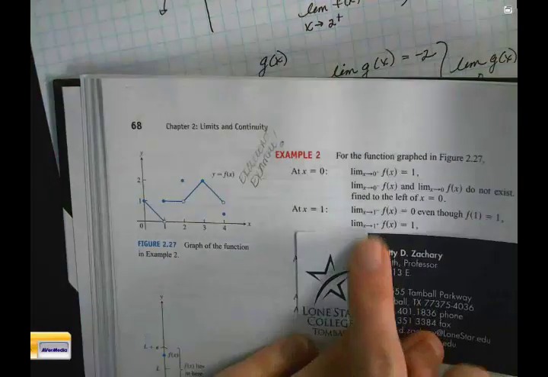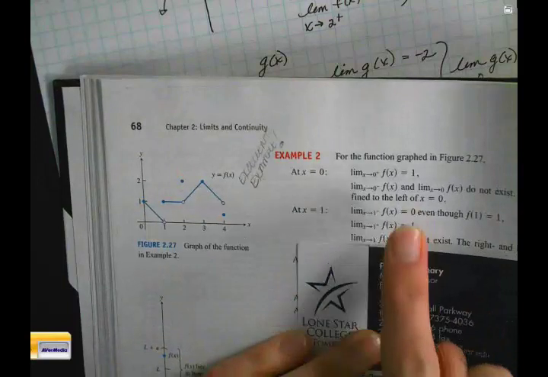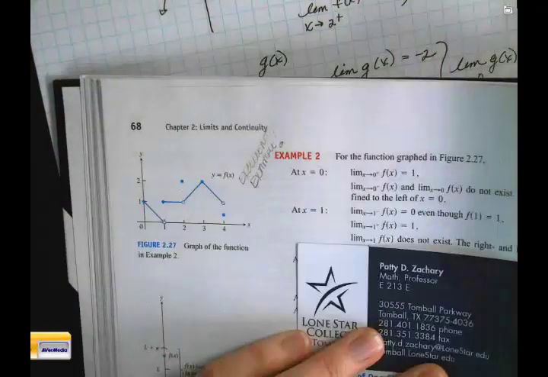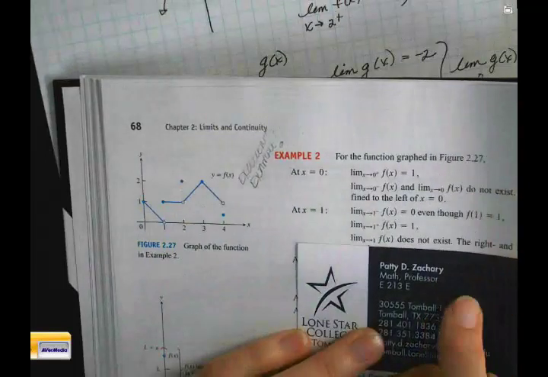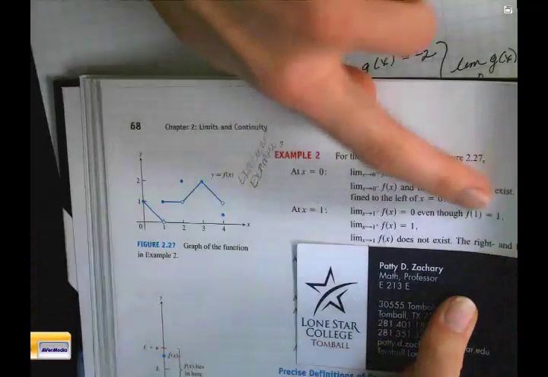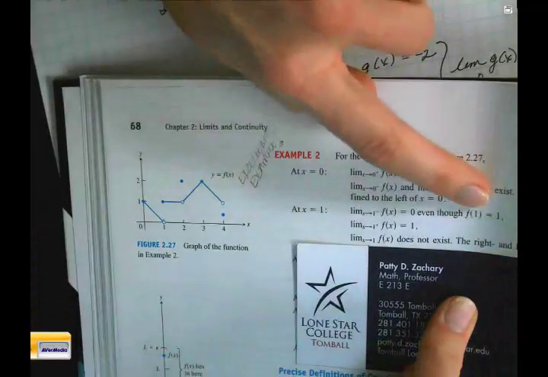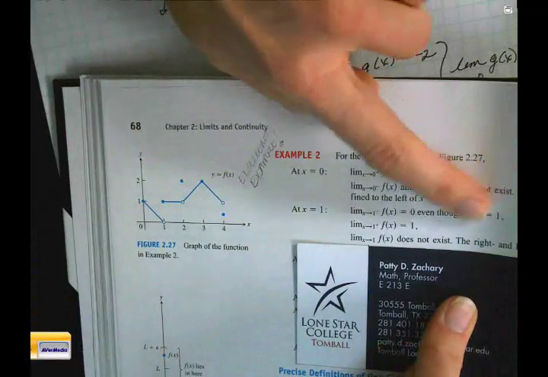Equals 1. So the limit as x approaches 1 does not exist because the left and right-hand limits do not agree. Now, this is interesting information, but it has nothing to do with the limit. It's some cool information, but we really don't need it at all to find the limit. Those are function values. This is not limit stuff.